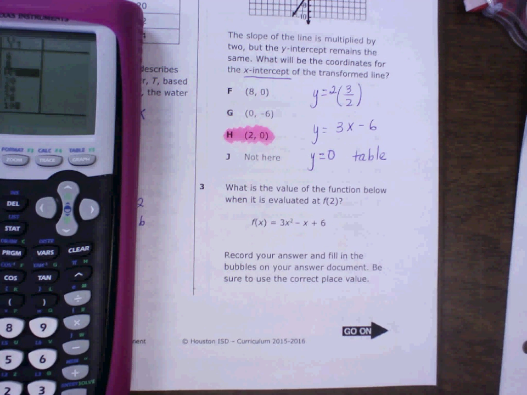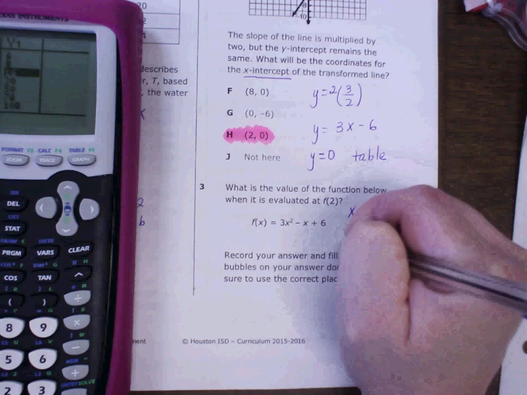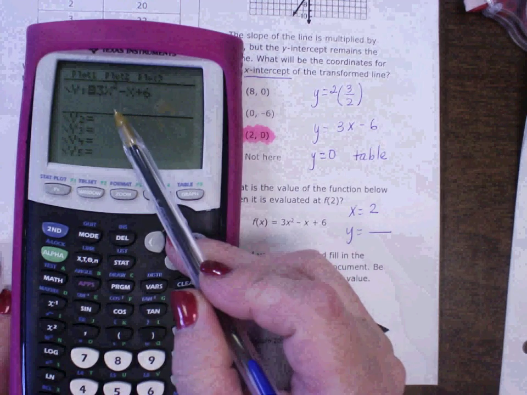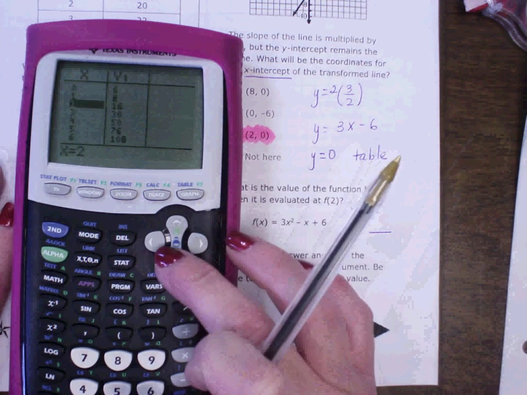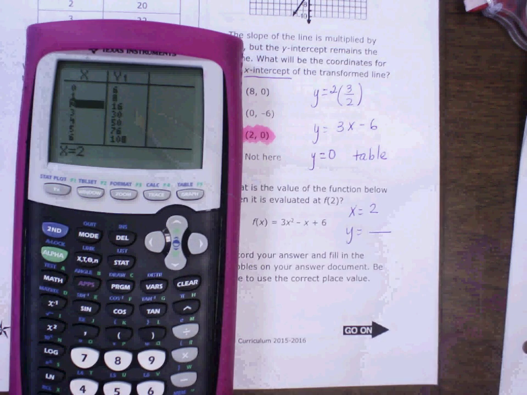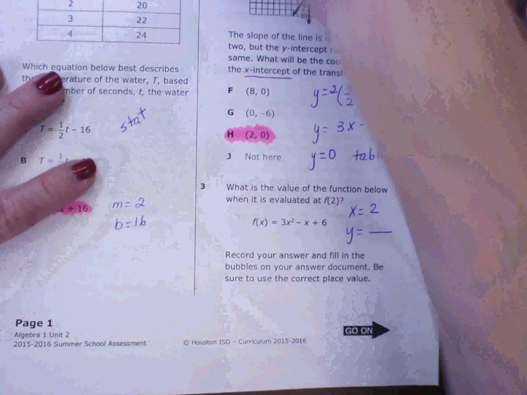Eyes on me. What is it asking you to do? Okay. Thank you. When x equals 2, what does y equal to? So all you need to do is go to y equal to, write the function, and go straight to the table and look for x equals 2 and y equals, it's 16. That's not that hard. Let's go. Next one.